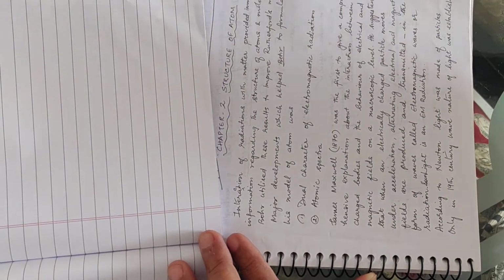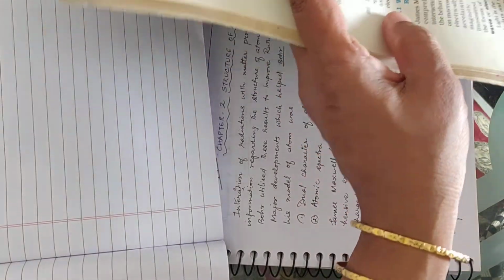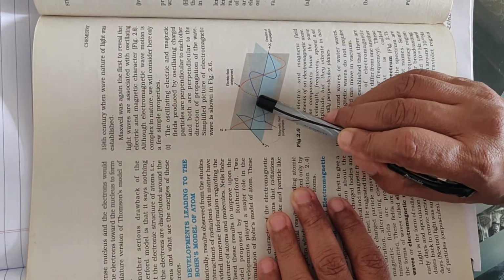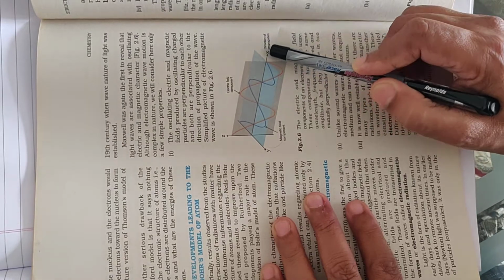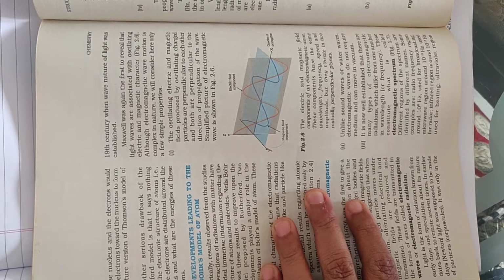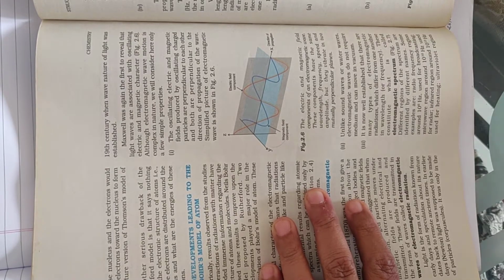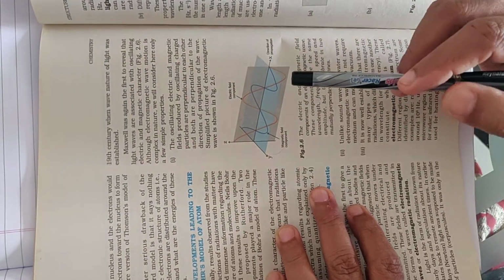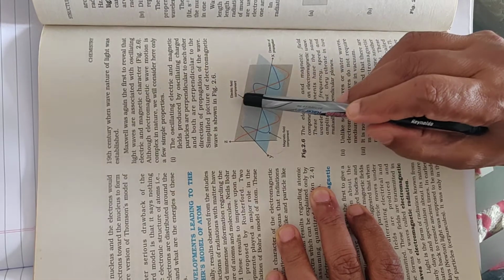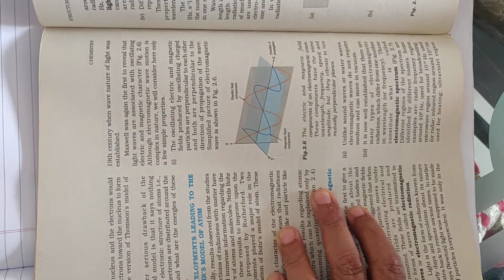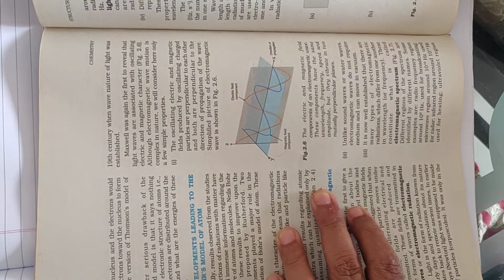Now, what are the properties of electromagnetic waves? Let me show you a simple example which is given in your NCERT text. Say this is the direction of propagation of light, and it is associated with electric and magnetic fields. It has both a magnetic field component and an electric field component. The direction of propagation of light, the magnetic field component and the electric field component all lie perpendicular to each other. This is the main thing that you have to understand.